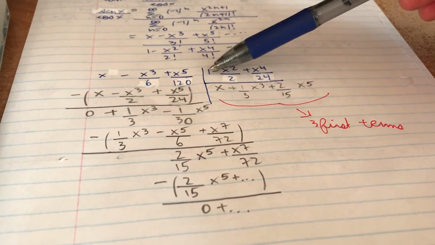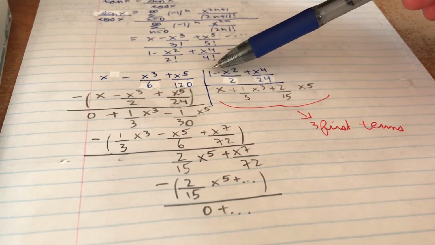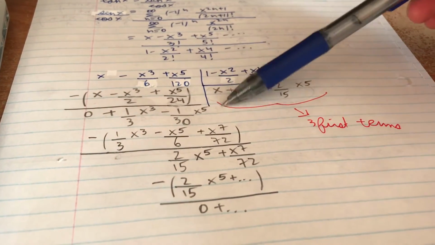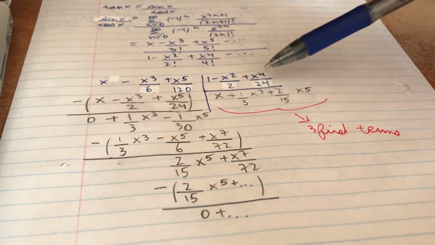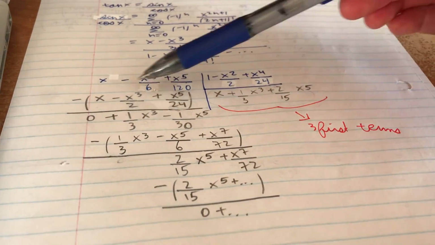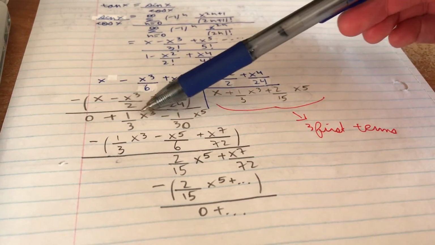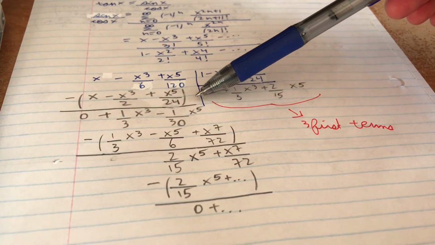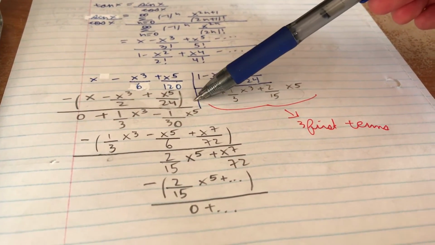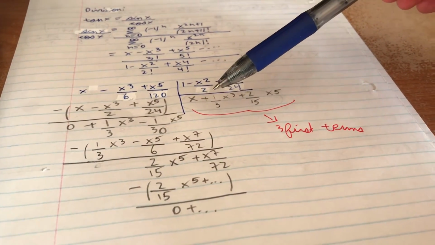So what element do I need to multiply 1 by to get x? I need to multiply by x. So I multiplied x by 1, by x squared over 2, and by x^4 over 24. And then I got these different elements. I subtracted them. I was left with 1/3 x^3 and negative 1/30 x^5. Then I moved on.